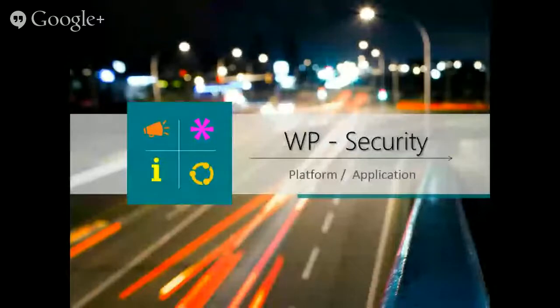Okay, so I don't want to speak more about Windows Phone. I know everyone watching this video knows about Windows Phone. It's the mobile platform from Microsoft. Apart from that, I don't want to say anything here. So straight away to Windows Phone security.